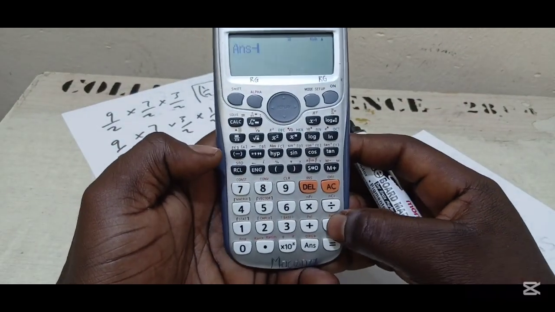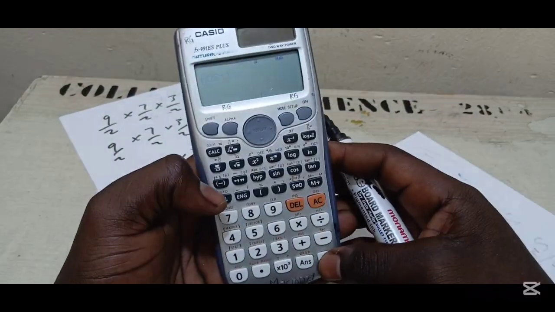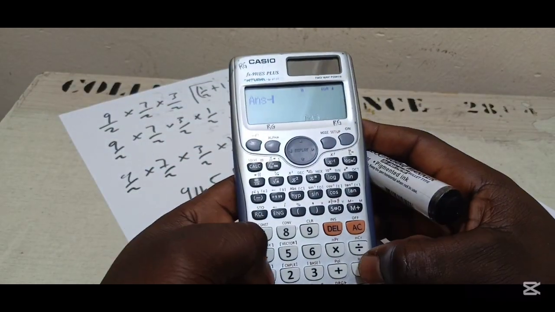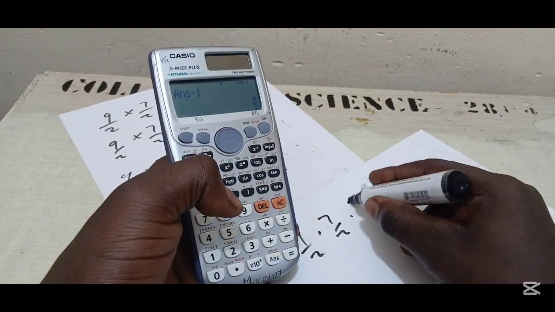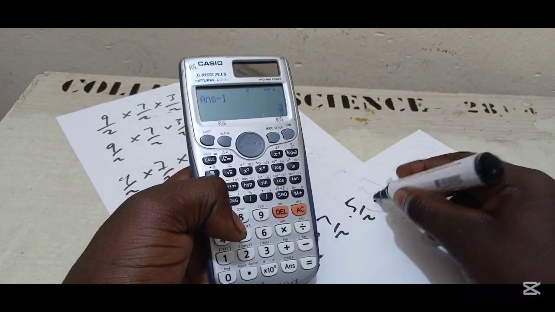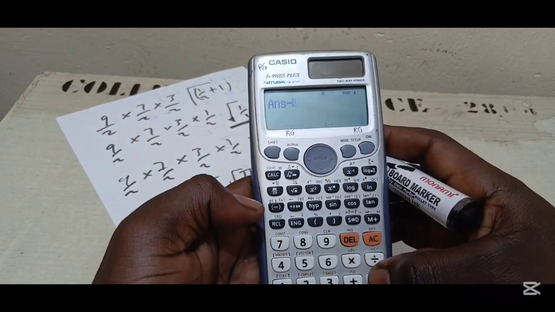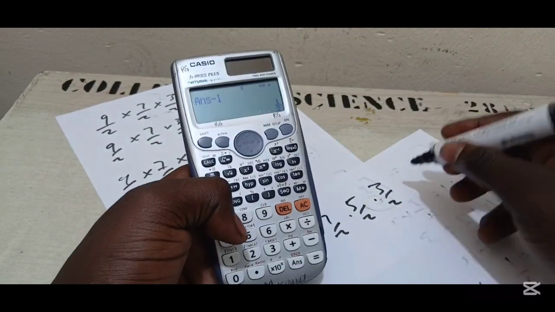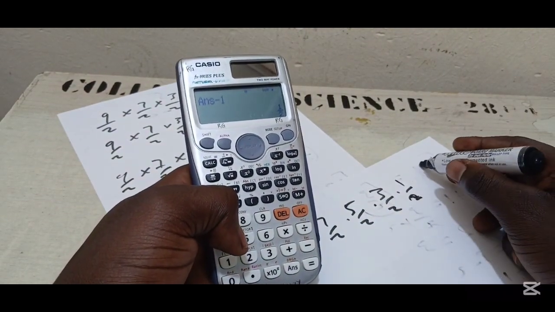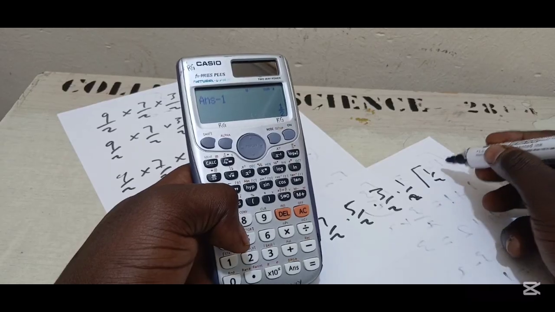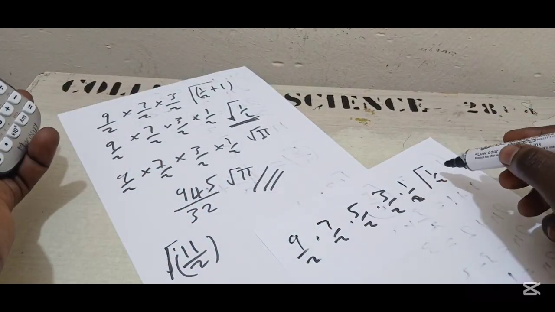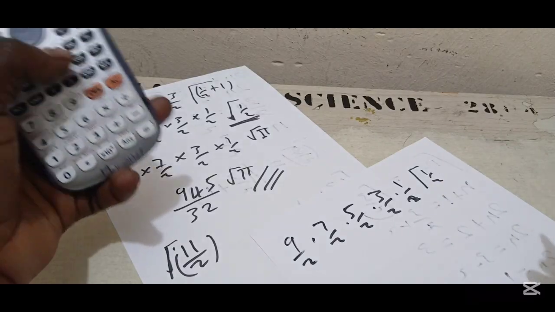Continue subtracting 1 from it. The next one is 7 on 2. Continue subtracting 1, which is 5 on 2. Minus 1 again, which is 3 on 2. Minus 1 again, which is half, right? So when you get to half, don't forget to bring in gamma half. That is your endpoint. So when you're done, just multiply everything right here and simplify it. You are good to go.